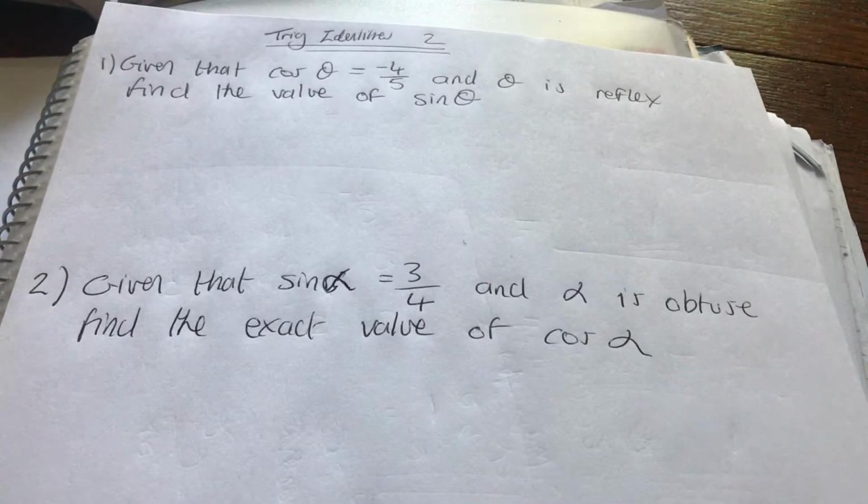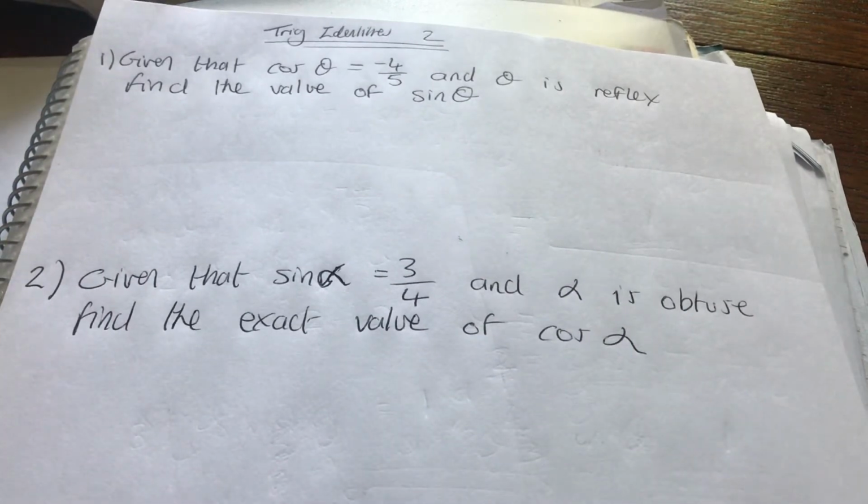Right, let's look at some slightly different questions applying our rules, particularly sine squared plus cos squared is equivalent to 1. Given that cos theta equals negative 4/5 and theta is a reflex angle, so over 180, find the value of sine theta. Well, let's have a look at this.